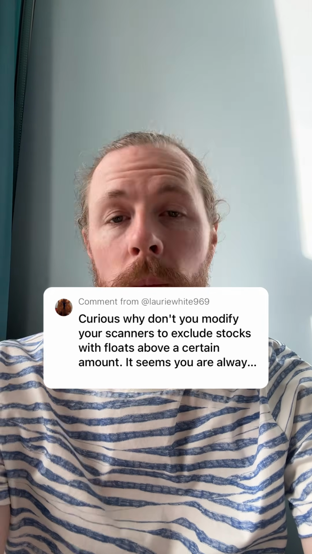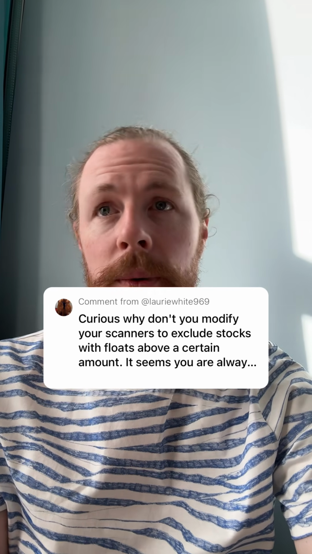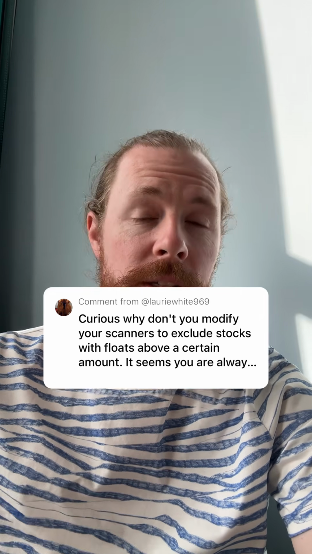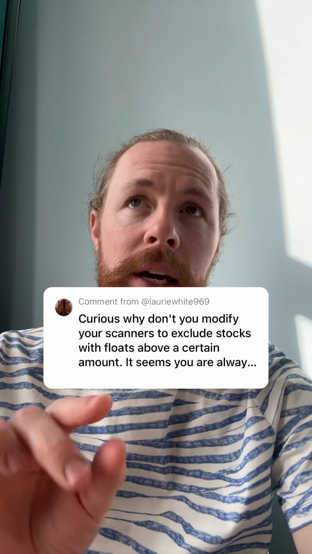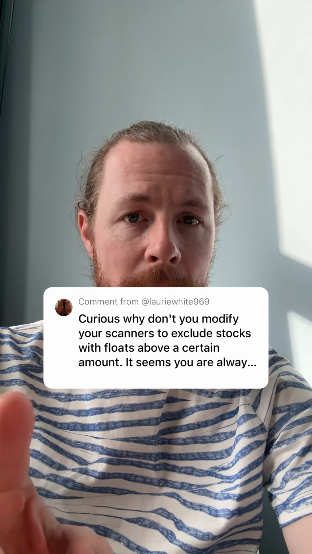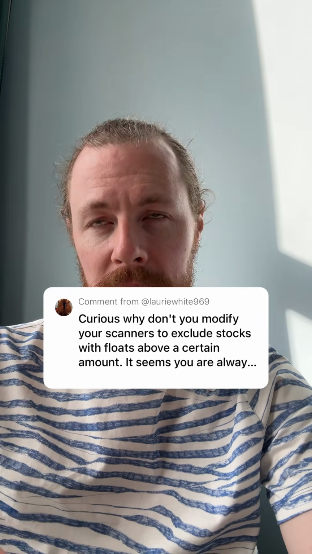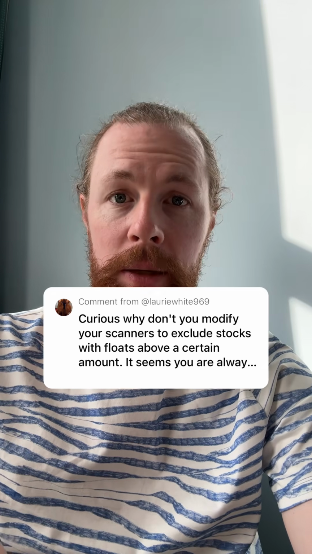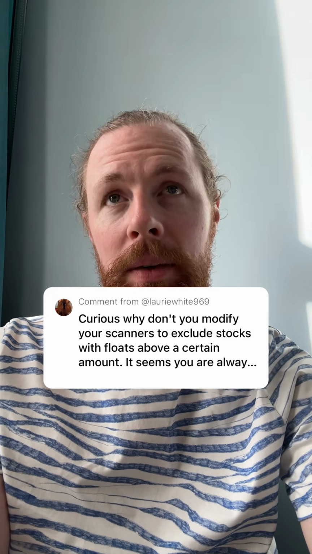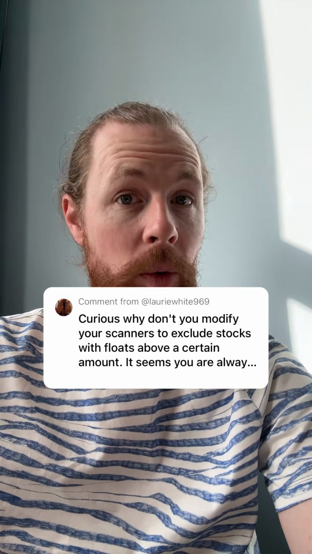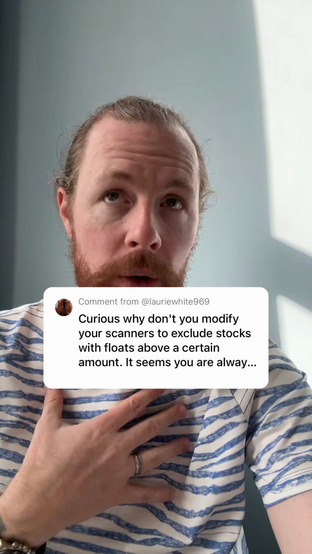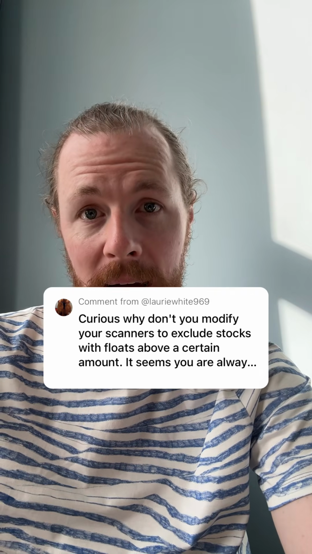So that's a great question. Why don't I exclude stocks that are either too expensive or too cheap for my strategy, or that have a float that's too high? Why don't I just exclude them entirely from my scanners? The reason I don't do that for the top gainers scanner specifically is because I want to have a good sense of what is actually the leading percentage gainer in the market and what is the stock that most traders are watching. It may happen to be that it's a stock that is too cheap for my strategy, or is too expensive, or where the float is too high.